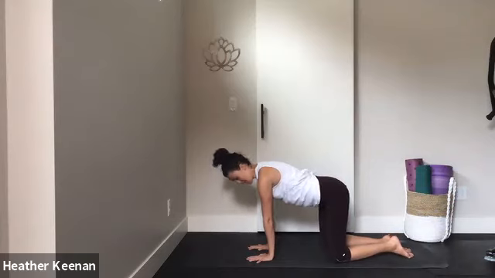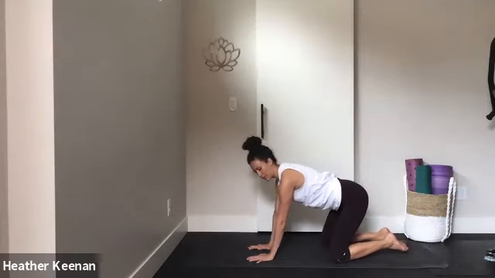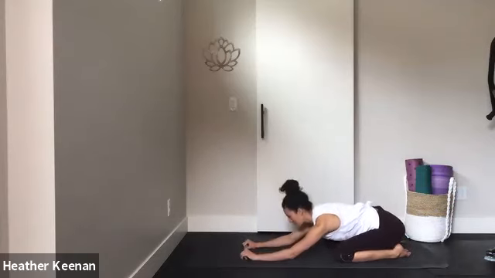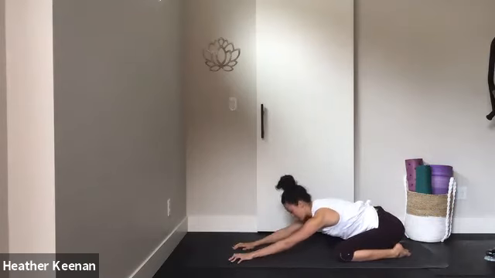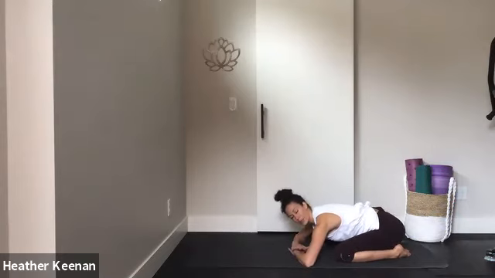Go ahead and make a little more space in between those knees. We'll bring the big toes together. And then you can sit all the way back onto those heels. Just resting your forehead on your mat. Or you can always bring your hands together and rest your forehead on your hands.